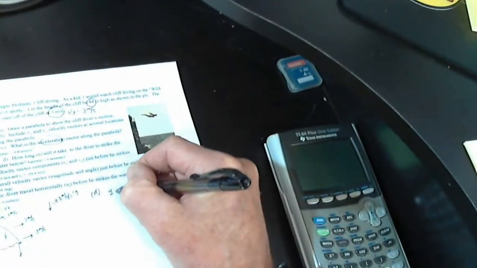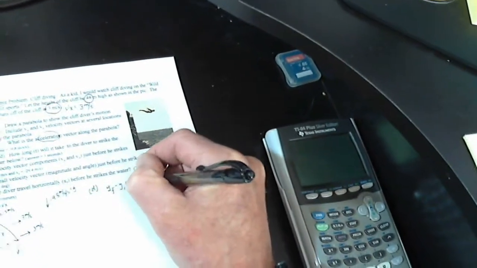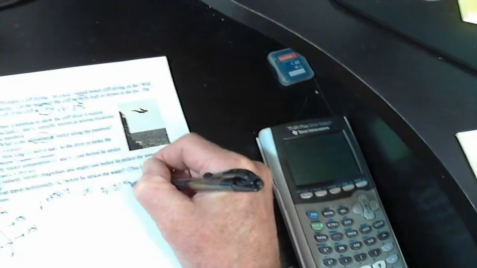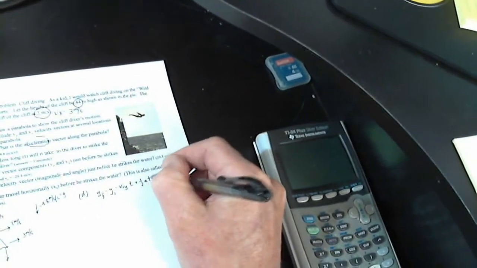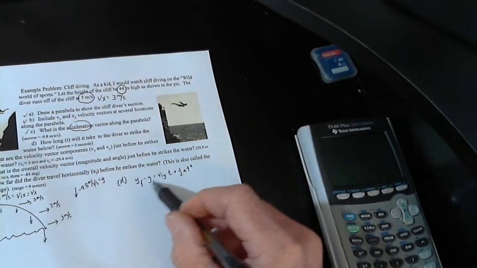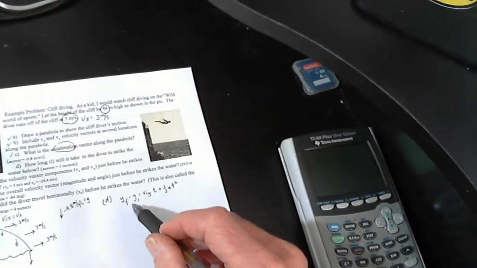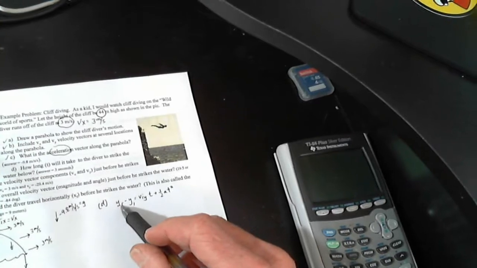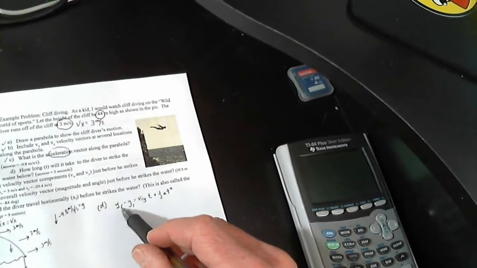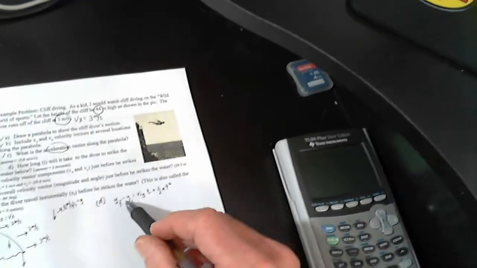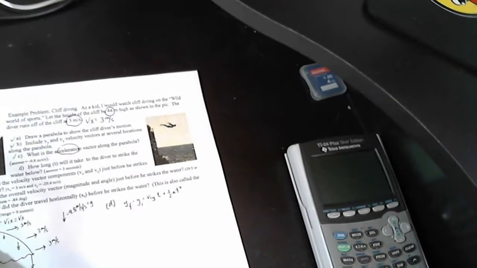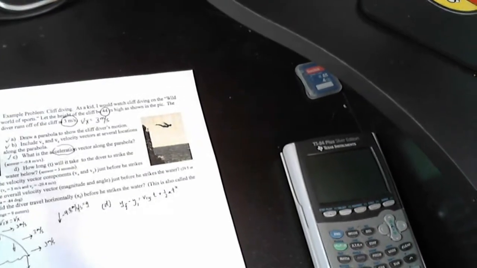So we could say yf minus yi will equal viy t plus 1/2 at squared. So this is our how far equation written to denote vertical motion. So this final y, or position, minus the initial, well, the initial position is 0 and the final is 44 meters below where he started.